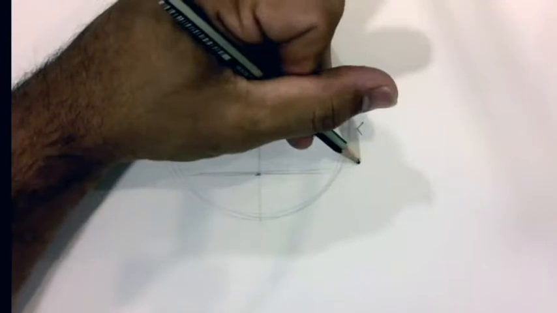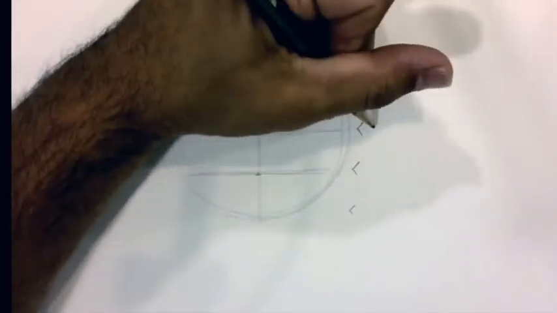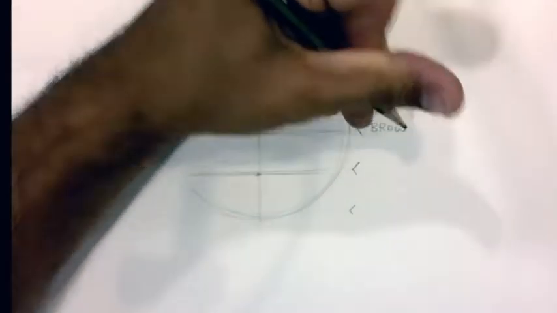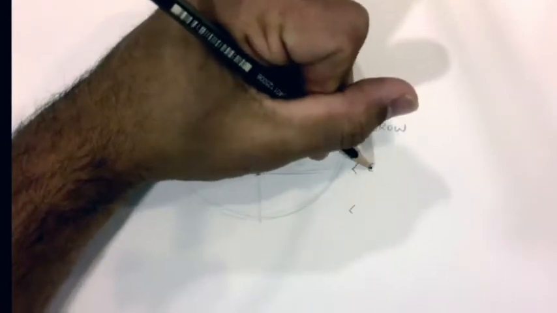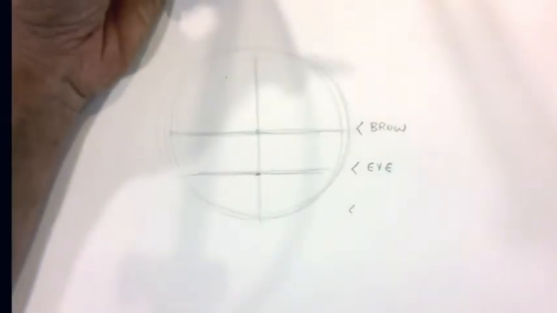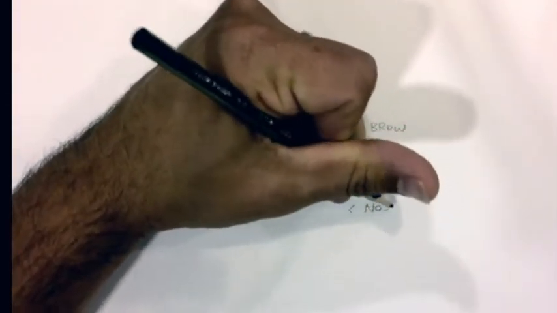What we're going to do is label these. The middle line is going to be where the brow or the eyebrows are. The second one is going to be where the eyes are located. And at the very bottom of the circle is where we're going to locate the nose.